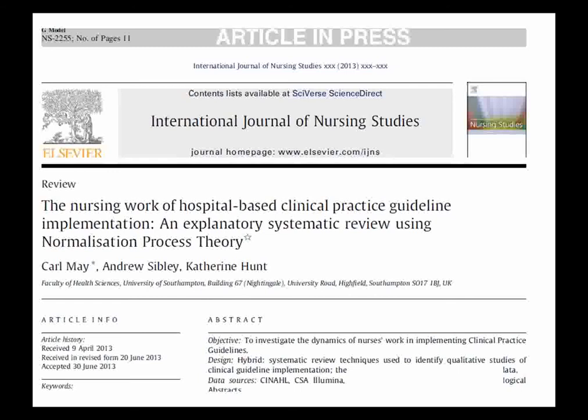Its key inclusion criteria for papers, though, was that they provided sufficient detail for the reader to make sense of an implementation process. Now, you'd be astonished at how many qualitative reports of the adoption or implementation or operationalization of clinical practice guidelines actually tell you virtually nothing about the processes involved. I was astonished too.